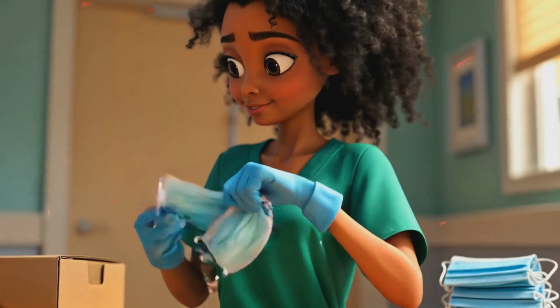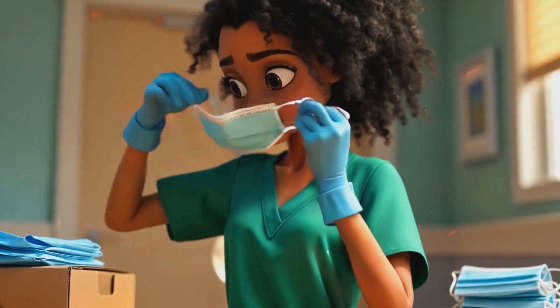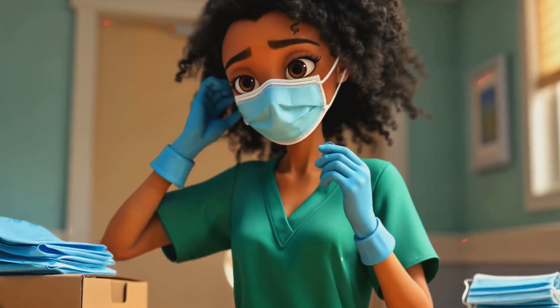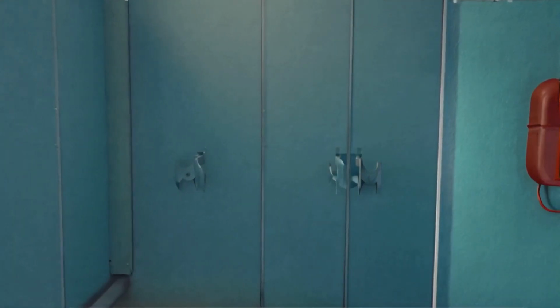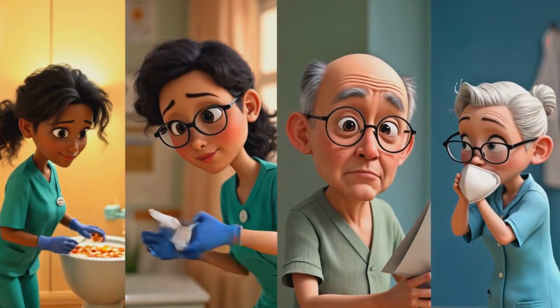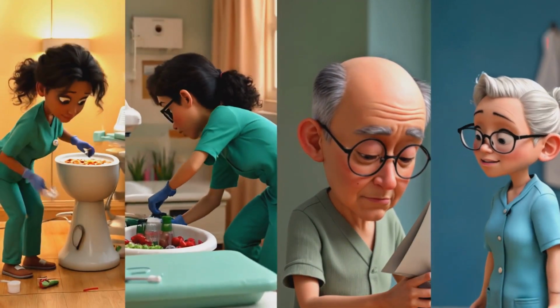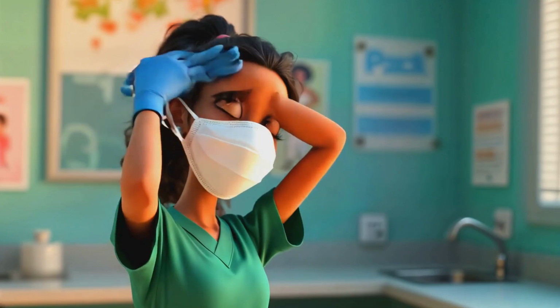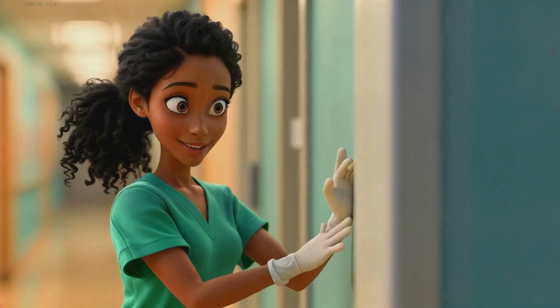Personal protective equipment, or PPE, creates essential barriers that prevent the transmission of pathogens between you and your client. When handling bodily fluids, you need appropriate protection. Gloves and a mask are necessary when assisting with toileting, cleaning up bodily fluids, providing wound care, working with a client who has respiratory symptoms.